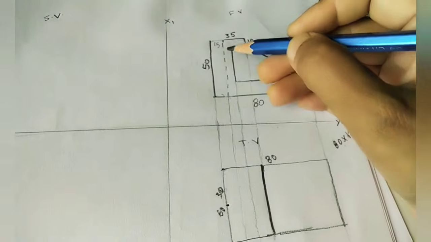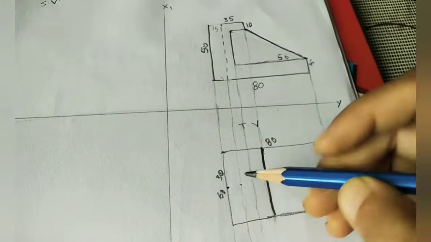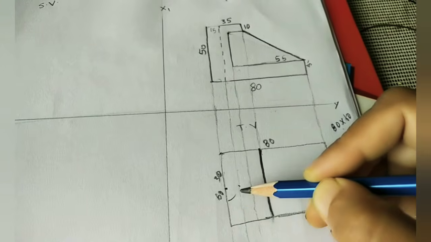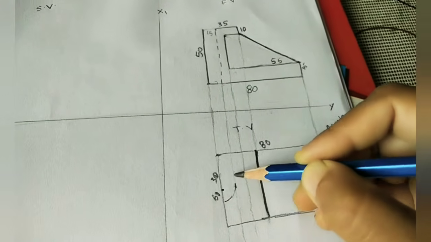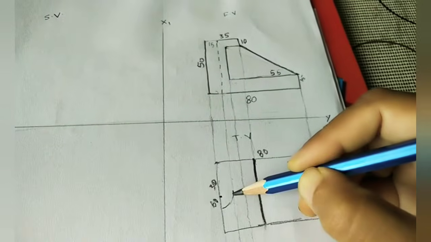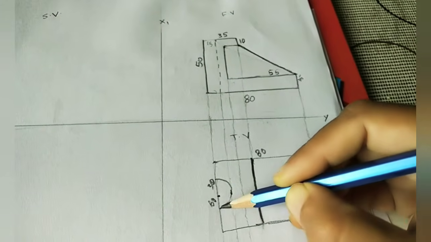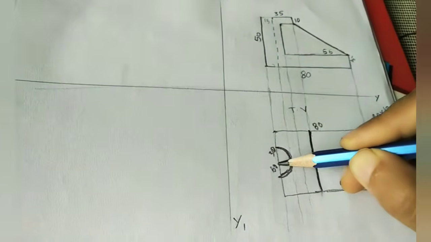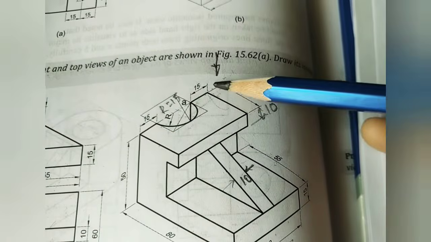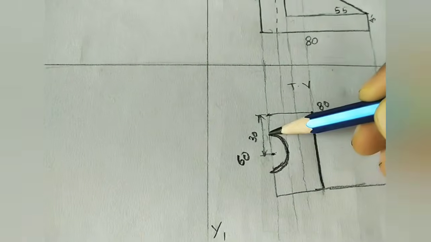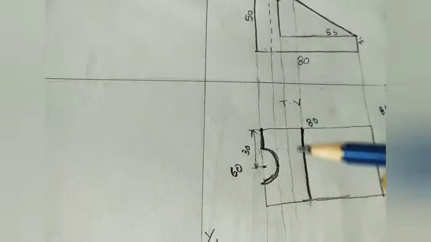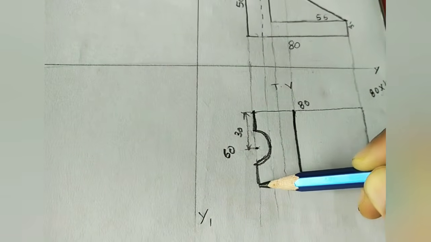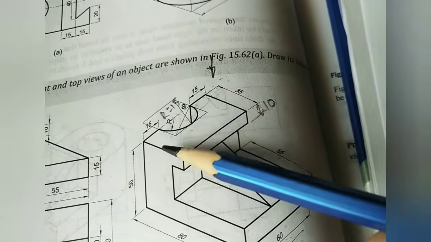So this semicircular hole is up to this. Roughly I am doing it by using a compass. This semicircle should pass through this because it is the semicircular hole. So this type of symmetrical semicircle will come here. This center is 30 mm from this side. The 30 mm center is here. These corners also we can see, so make those corners dark. After that we can make this entire part dark.